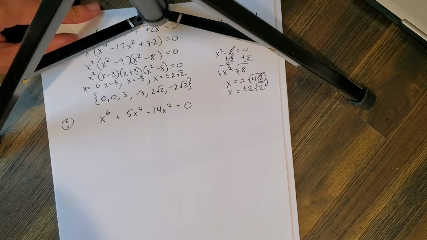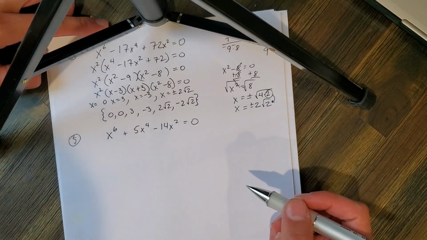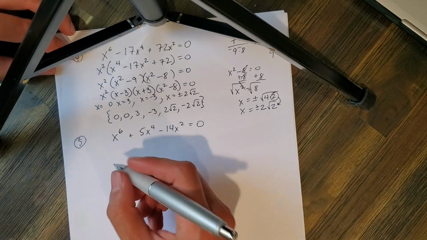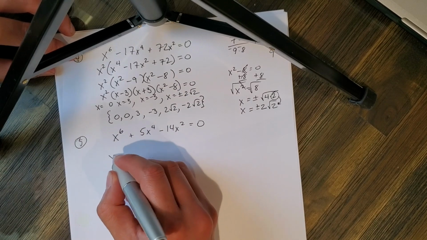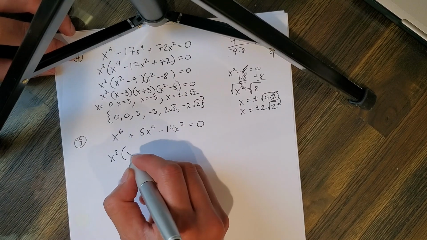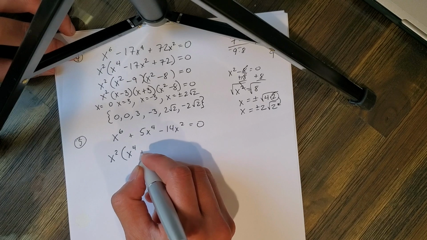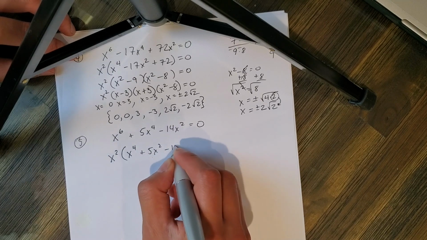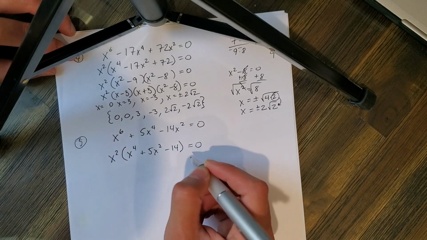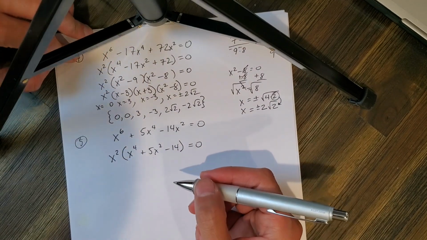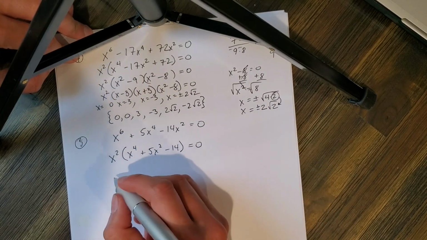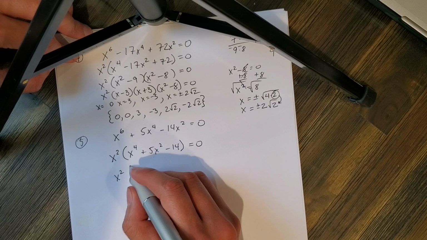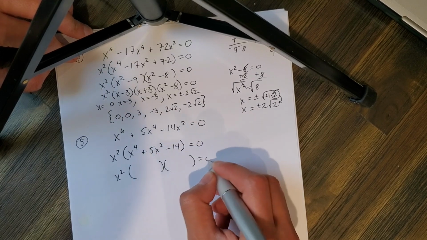All right. Let's finish the last one. And if you want to try this one before I do it, go ahead. Okay? Now, I'm going to factor out an x squared here, and that's going to be x to the 4th plus 5x squared minus 14 equals 0. Okay? Again, we're going to write x squared outside, and then we're going to factor this.